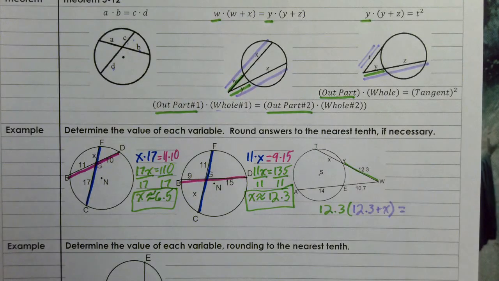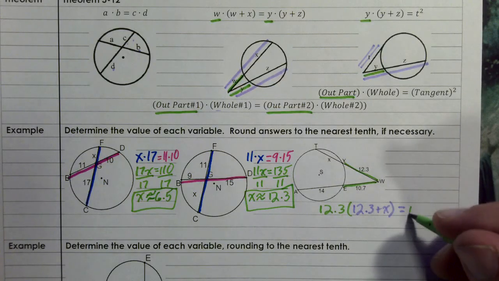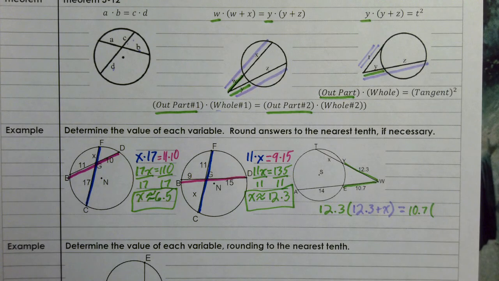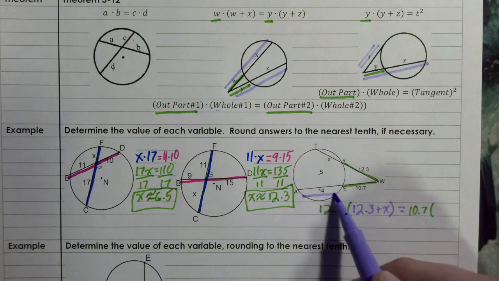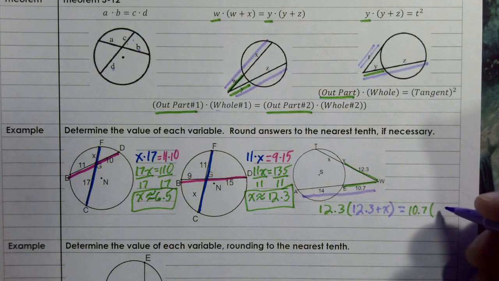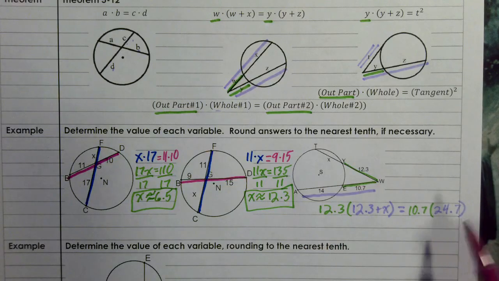That's going to equal the same thing on the other side. So our 10.7, that is our outer part, multiplied by our whole thing. And that whole thing is these two. So 14 plus 10.7, that is 24.7.